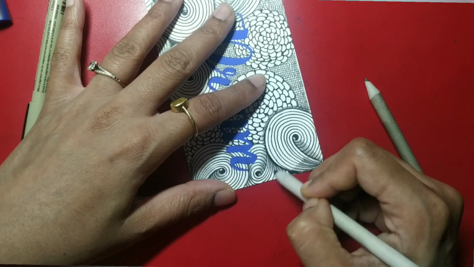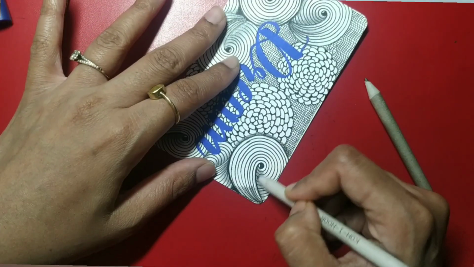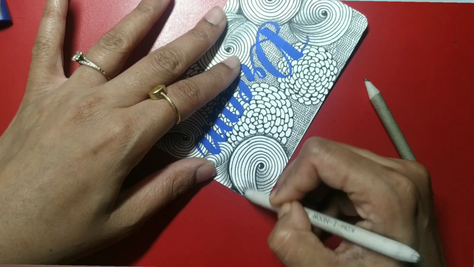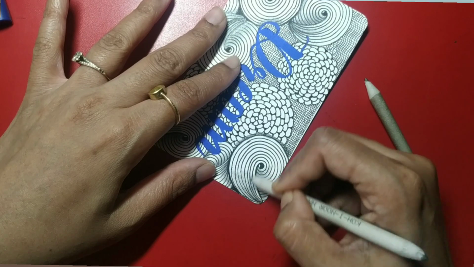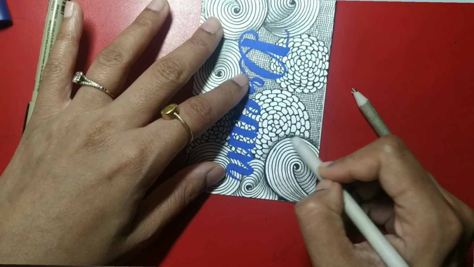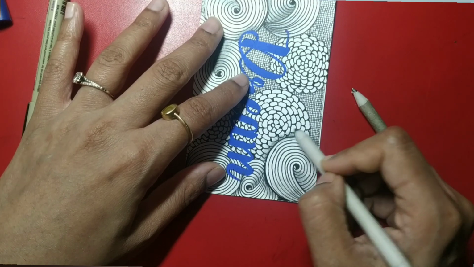Right? So blend the graphite, highlight the intersections, highlight places where lines seem to be going under, over, merging, emerging. Those are the places you highlight.